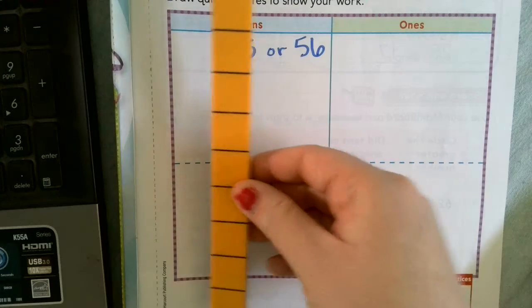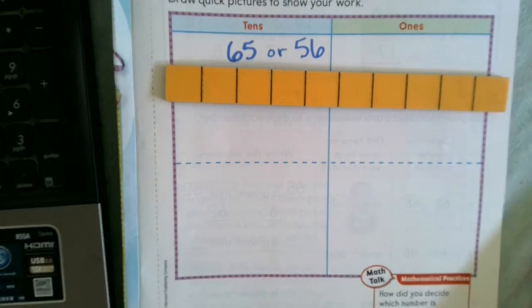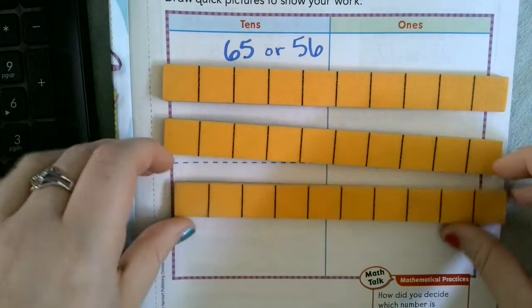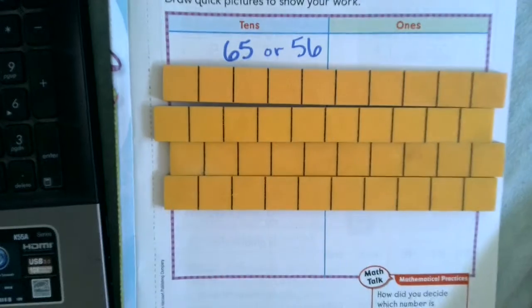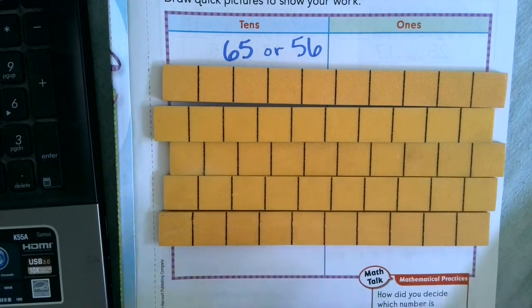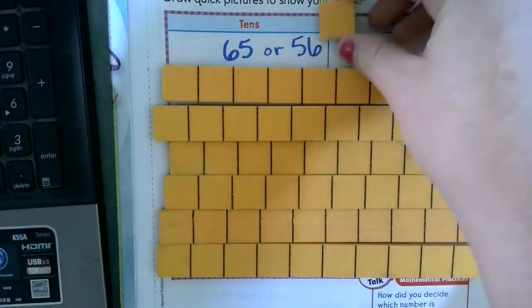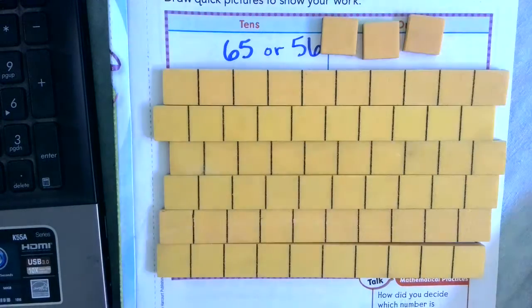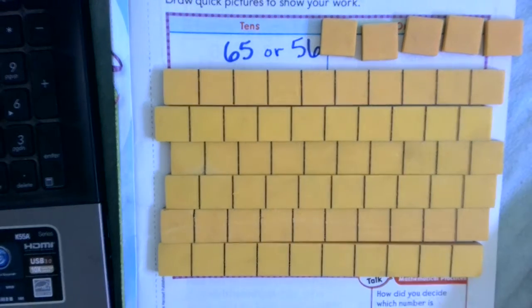So if I'm using these, this would be 10. So count by tens with me. 10, 20, 30, 40, 50, 60. And that's where these come in. 1, 2, 3, 4, 5. So that'd be 65.